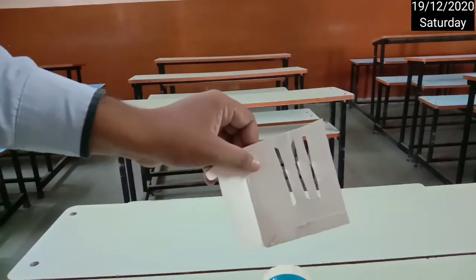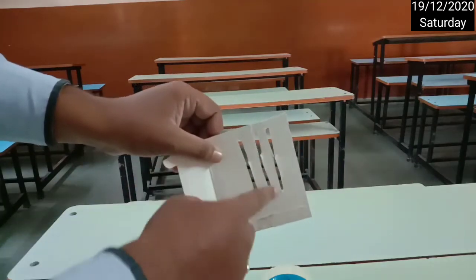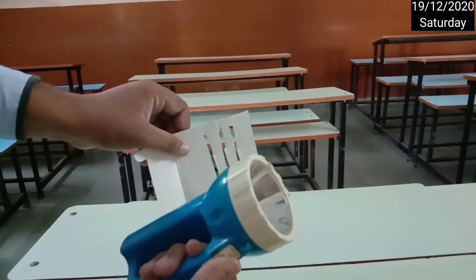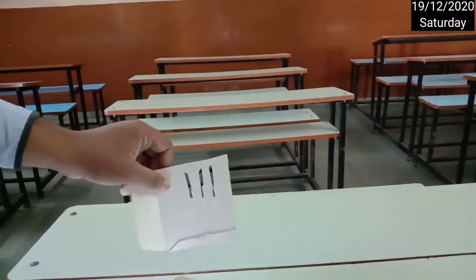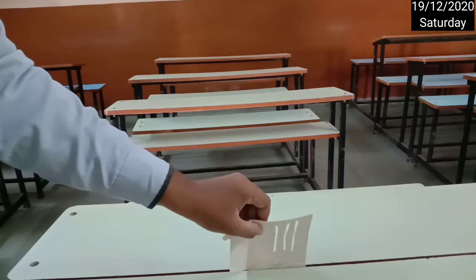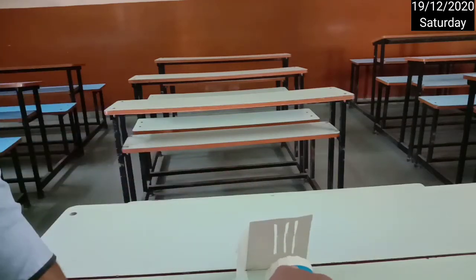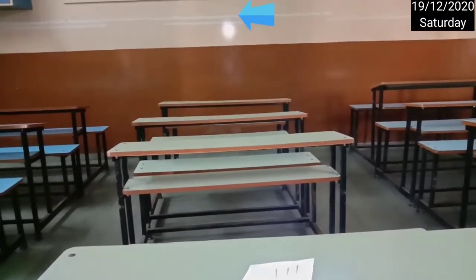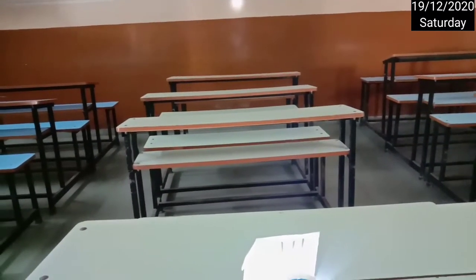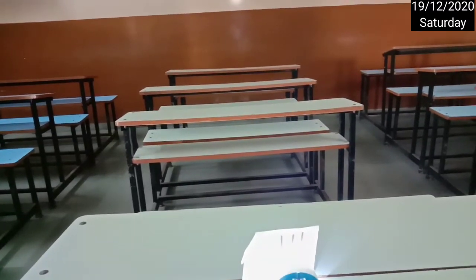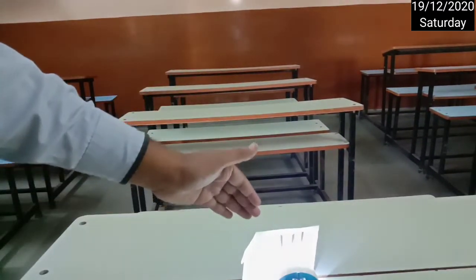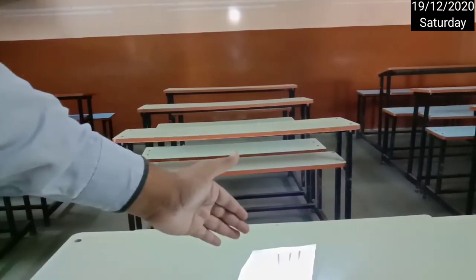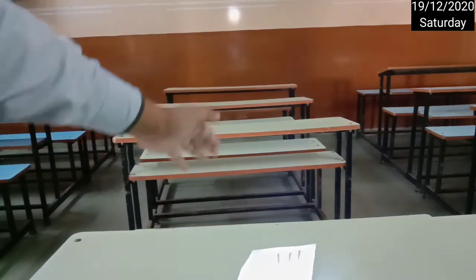Here you can see I have one cardboard, and I took some part out of this cardboard. The other thing I have is a torch. I will fix this cardboard here, then I will turn on the torch. As you are able to see, the light falls on the wall, right? But the path here we cannot see. Light is traveling from here to there, but we cannot see exactly that light is passing along this path.